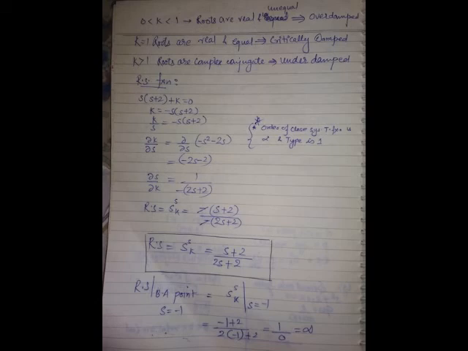So this controller is used along with the plant. This is the controller, and this controller is 20 into (1 plus 1 by TiS plus TdS). This is used along with the plant.